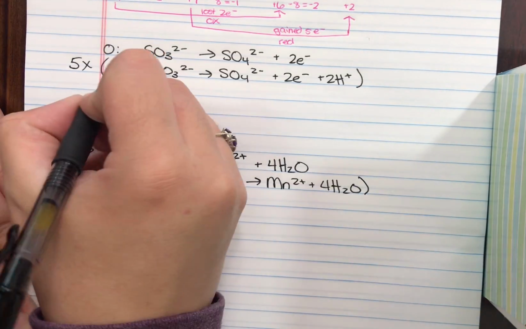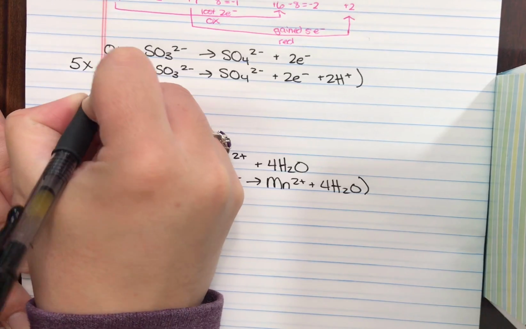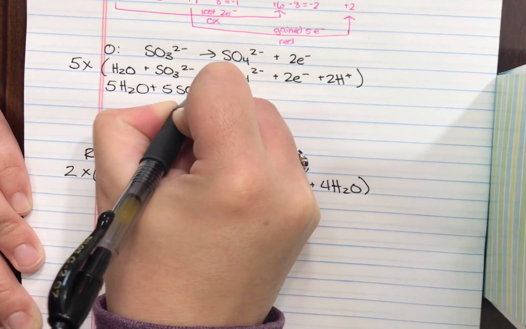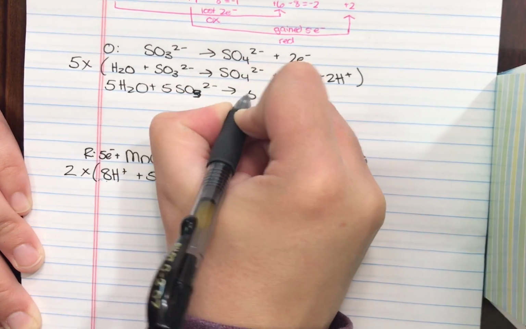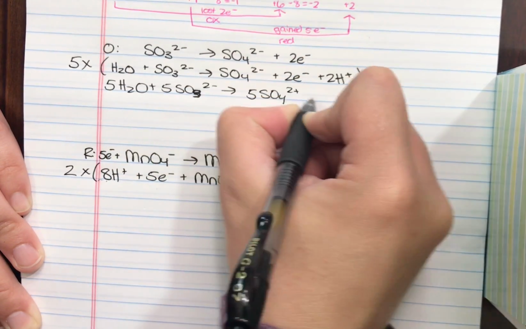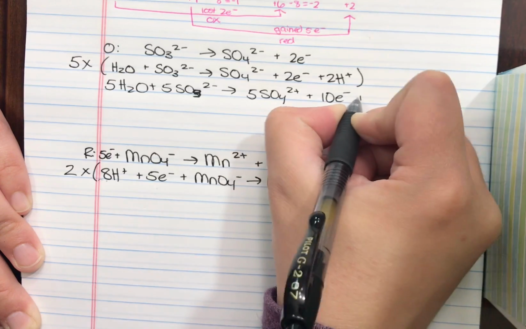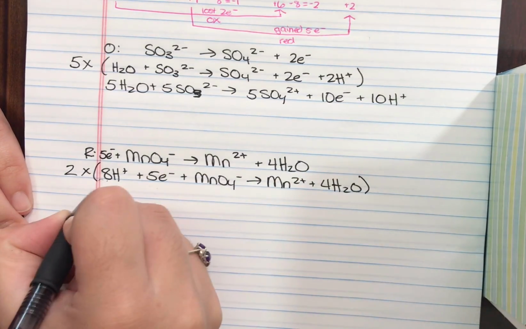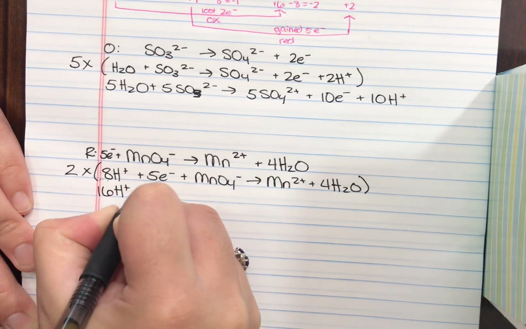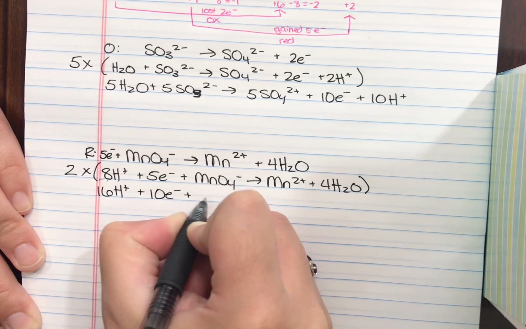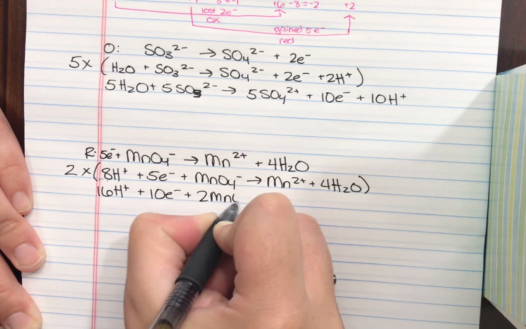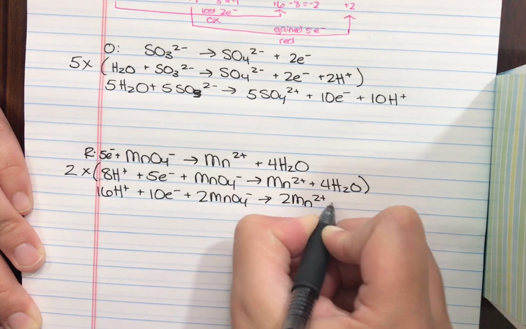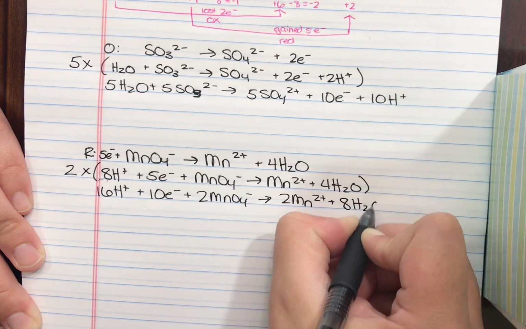So I'm going to go ahead and write that out. So when I multiply everything by 5, I get 5 waters plus 5 SO3 2-, 5 SO4 2-, 10 electrons, and 10 hydrogens. When I multiply my bottom one, I get 16 hydrogens, 10 electrons, 2 MnO4 -, 2 Mn 2+, and 8 waters.